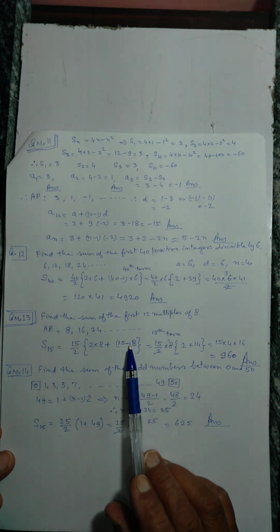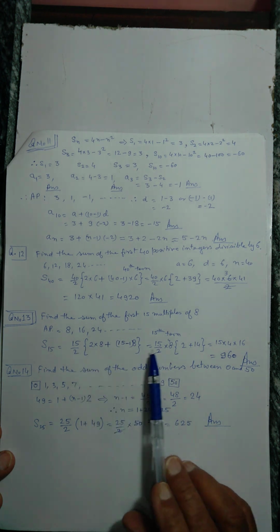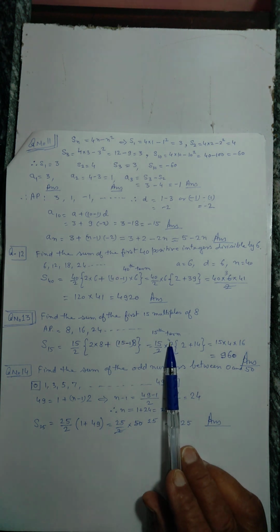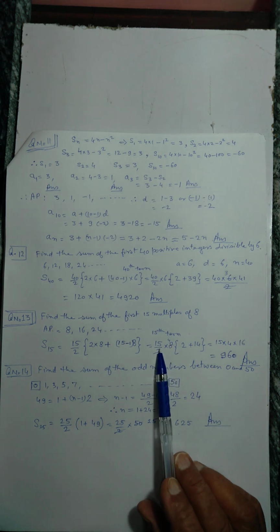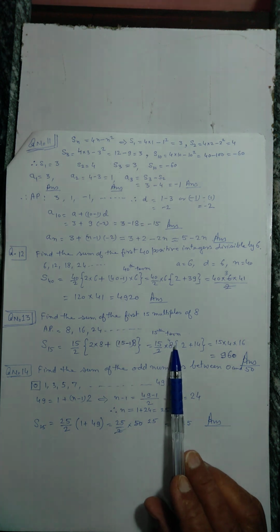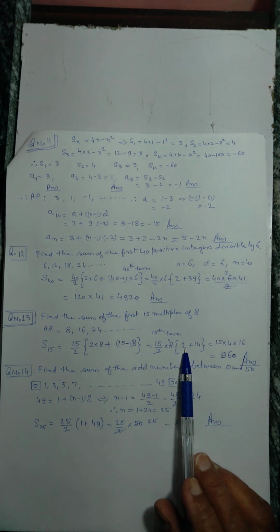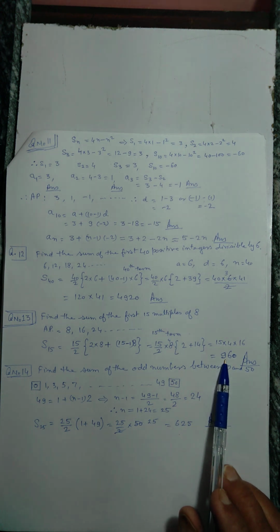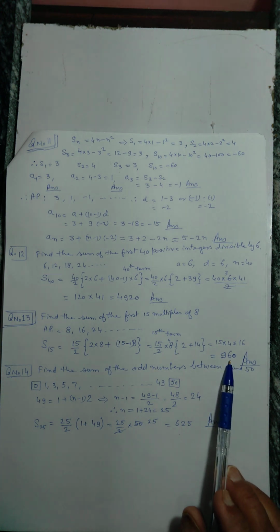I have taken 8 common. You see this and this, 8 outside. So 2 4s are 8, so 4 here. So we have to multiply 15 into 4, that is 60. And here you will get 2 plus 14, that is equal to 16. So it will be equal to 960.